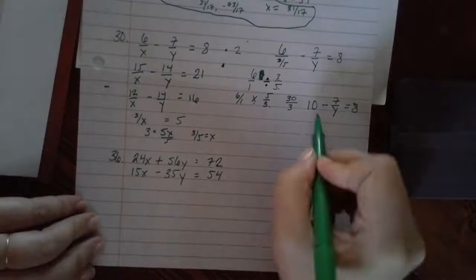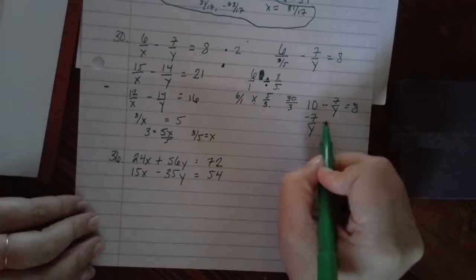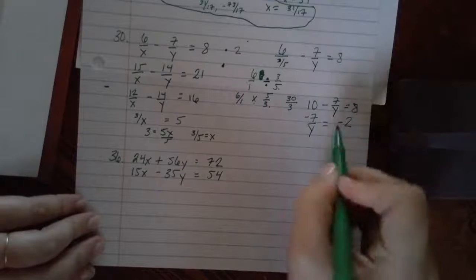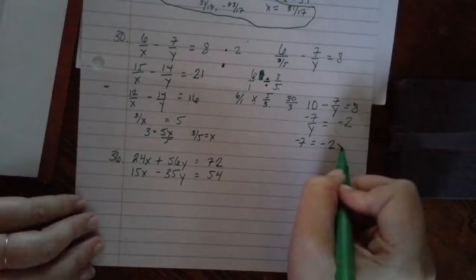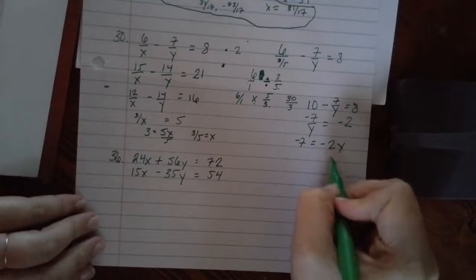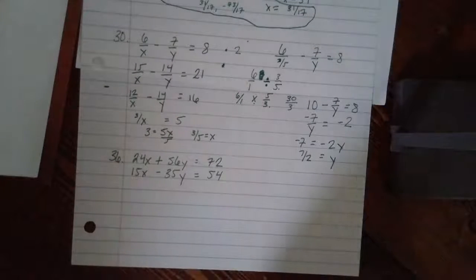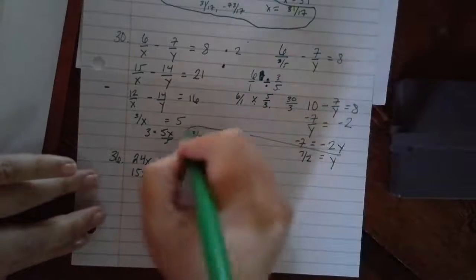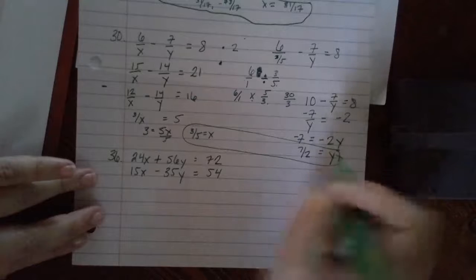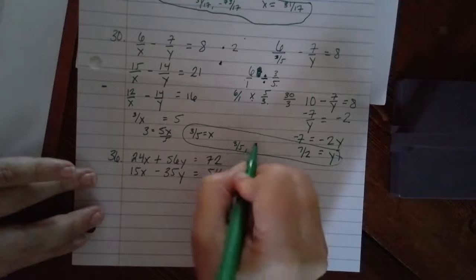So now I have 10 minus 7 over y equals 8. So now I have -7 over y equals -2. Y'all know I don't feel comfortable with this, so I say -7 equals -2y. And then I say y equals 7/2. I'm going to look at my answer key. Ha! Victory, victory, victory. Okay. So here's our answer.